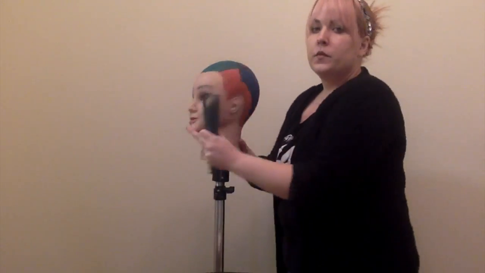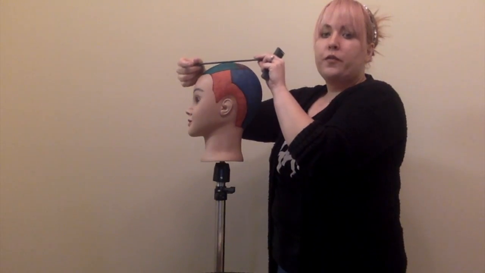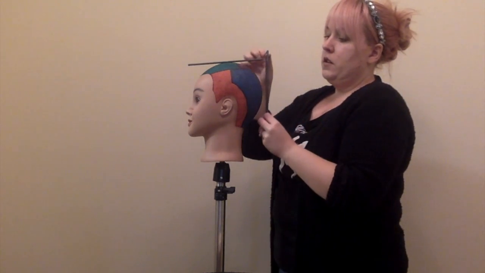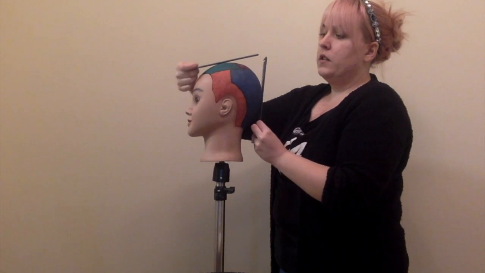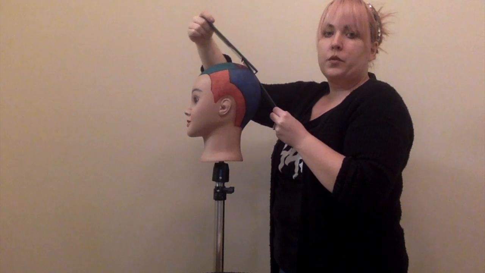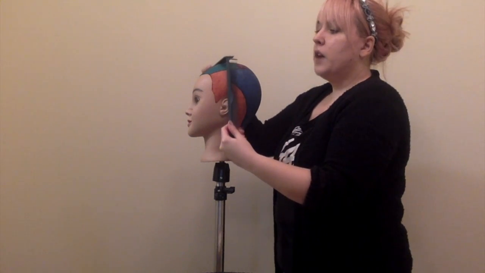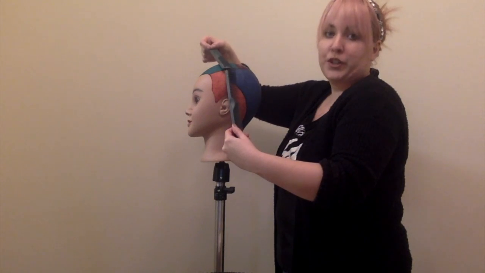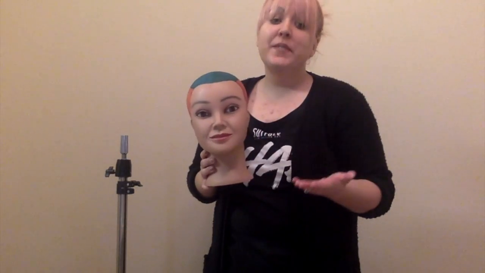You will identify these by placing a comb flat on the top of the head and in the back. And where they collapse is where the black and the blue zones start. On the side and the top of the head, where they collapse is where the green, red, and blue zones will all merge together. Nape sectioning.